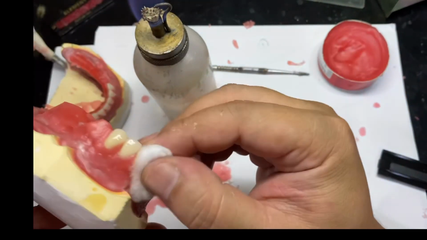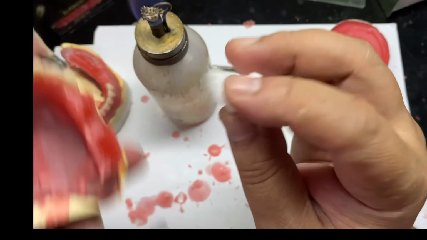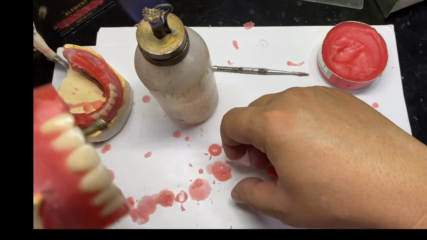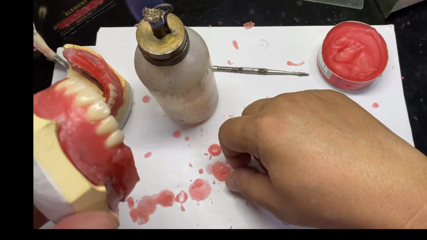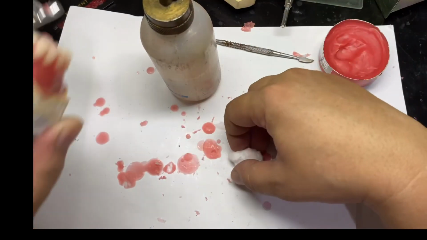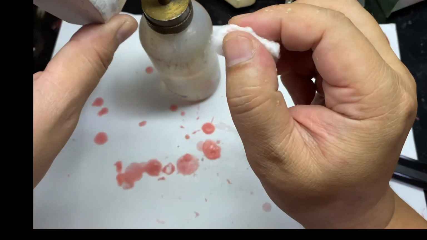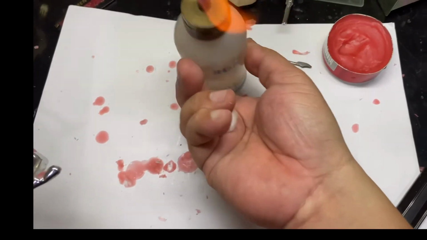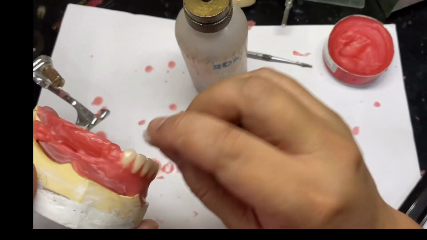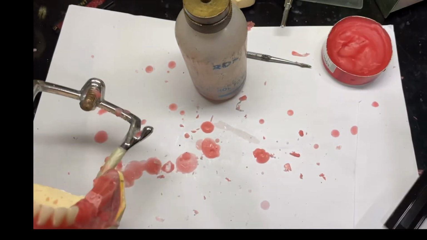It should look shiny, which means that there's no more wax residue on the surface of the teeth. Just be careful in doing this, you might alter the setting.